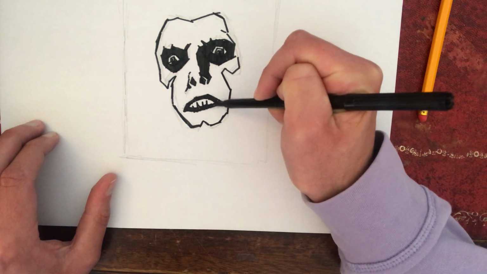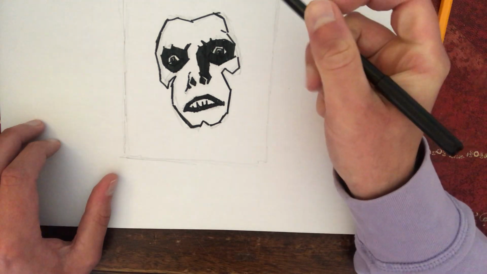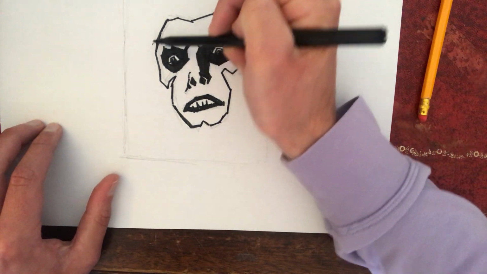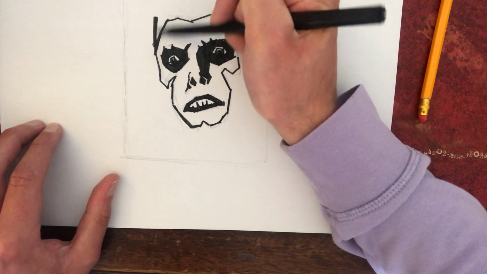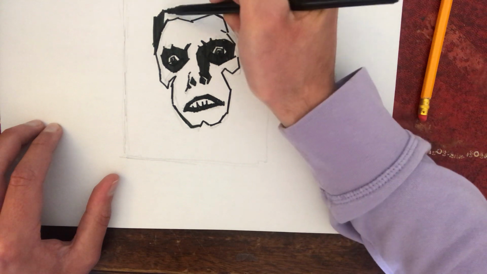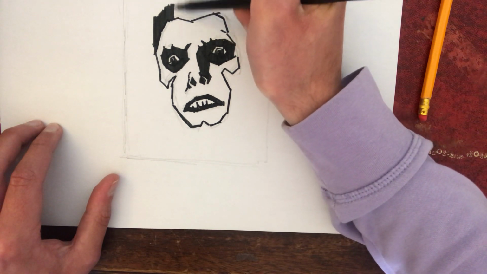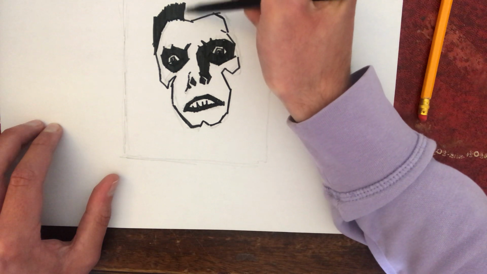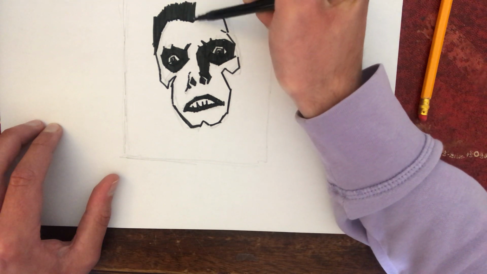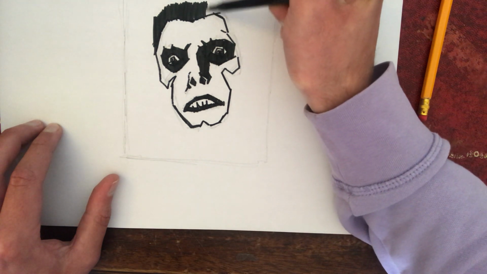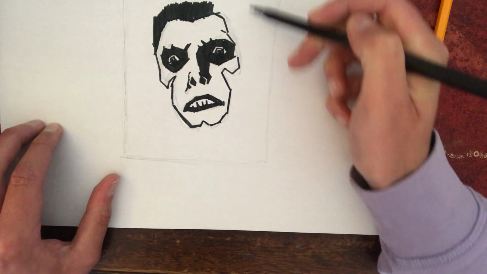Don't overcomplicate it. Make it really simple. Sometimes less is more, okay? And then here I would do the same. This might take a little bit longer, which I won't demonstrate entirely. I'll do a bit of a time lapse for that probably. So you just keep going all the way around, and then you'd want to fill that space.